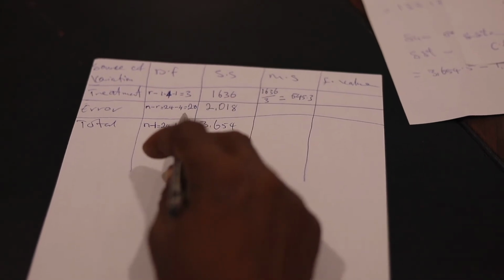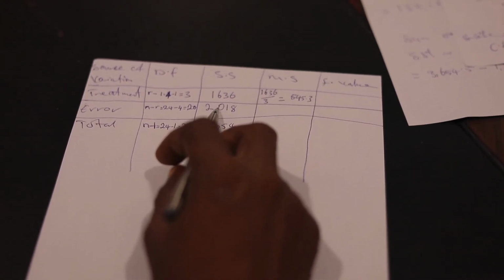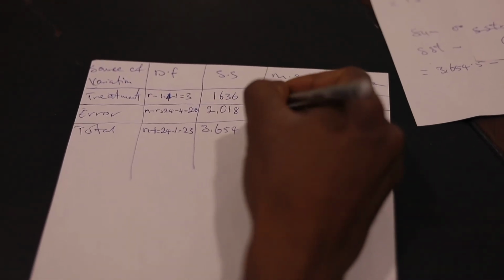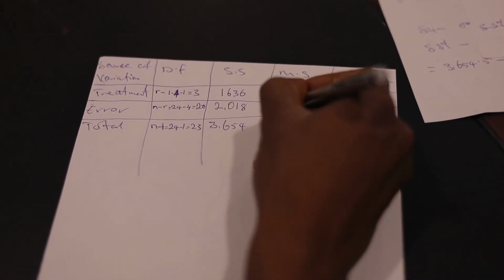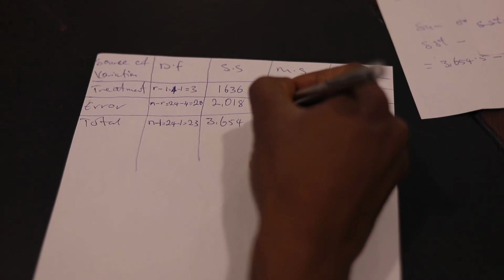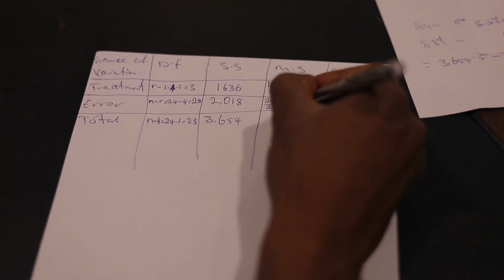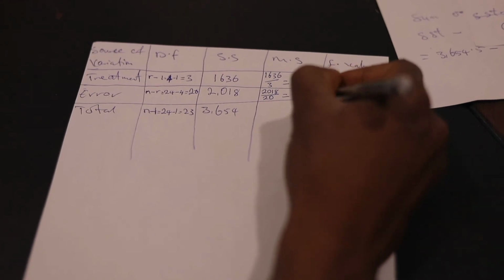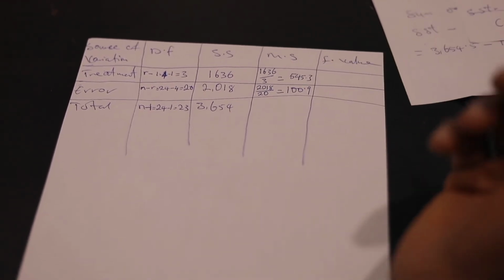The same thing applies here. Sum of square divided by direct factor, which is 2018 divided by 20 equals 100.9. That's for our mean of square.